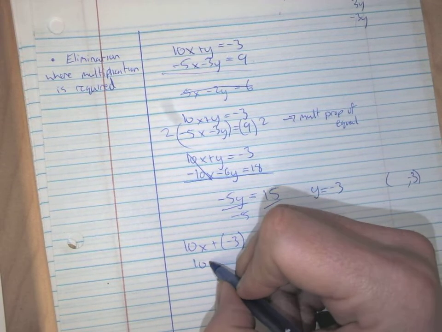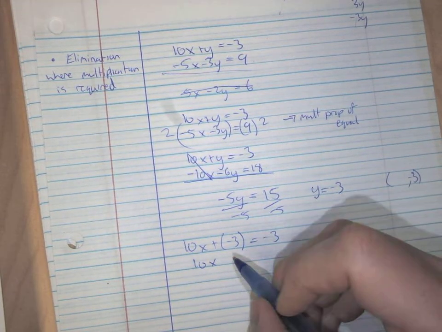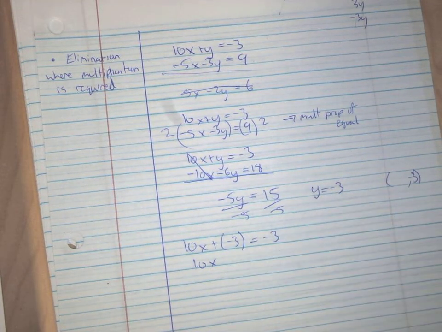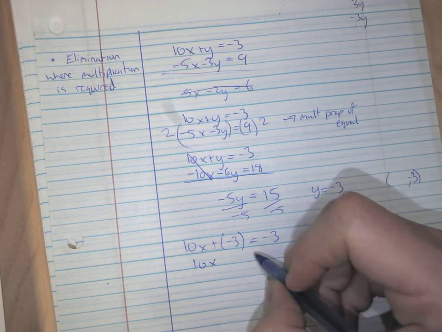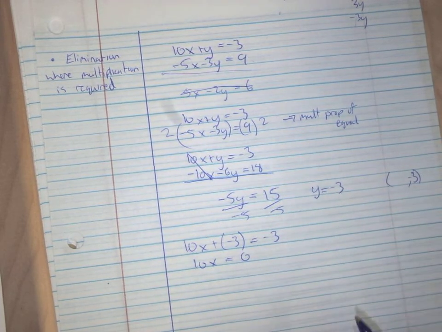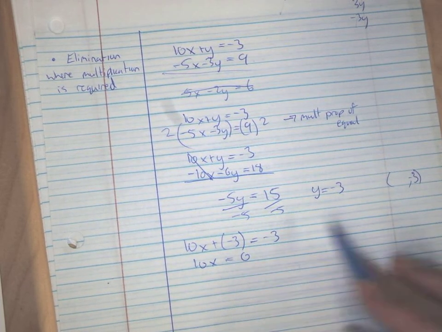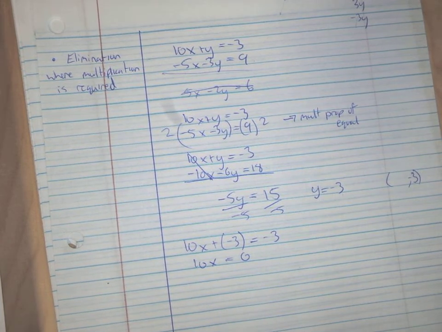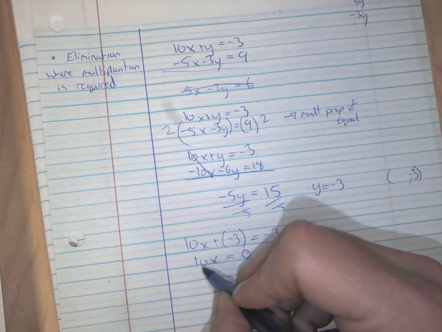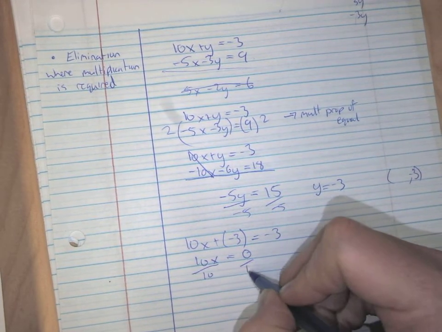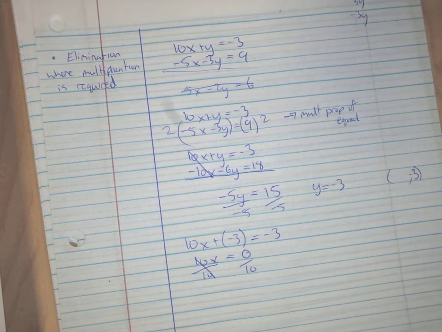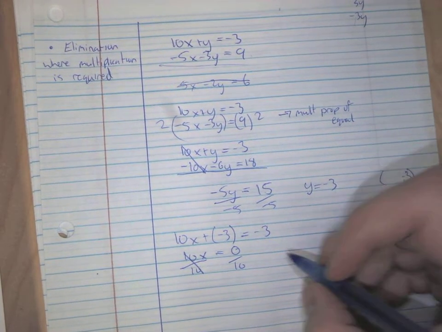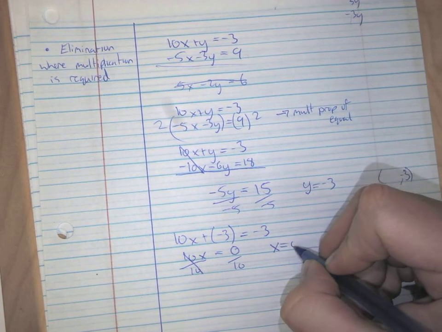So 10x, and then if I add 3 to both sides, we'll get 10x equals 0. That's kind of weird, but we can actually keep going here. Don't necessarily freak out just because you get a 0. Okay, divide both sides by 10. You can do 0 divided by 10. It's just 0. Okay, so I get x equals 0.